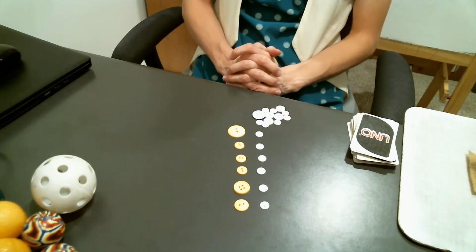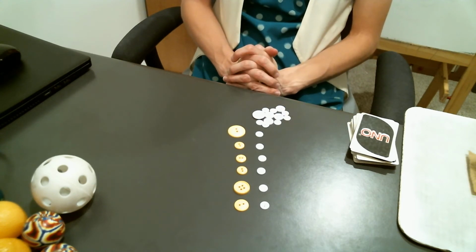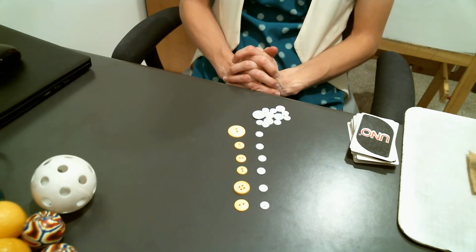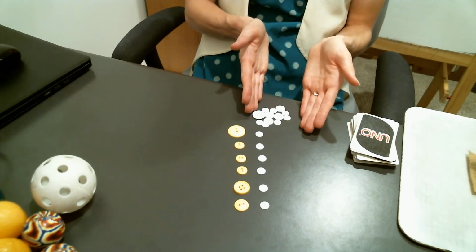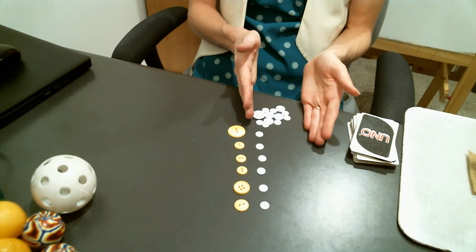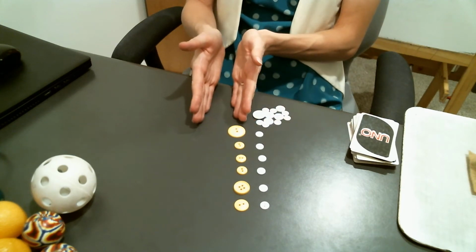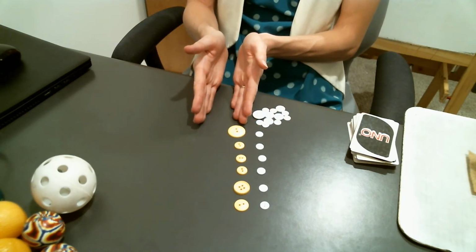Can you find something in your house and check to see if it is equal? Well, if it's not equal, we need those other 2 words we just learned. More and fewer. There are more white buttons. There are fewer yellow buttons.